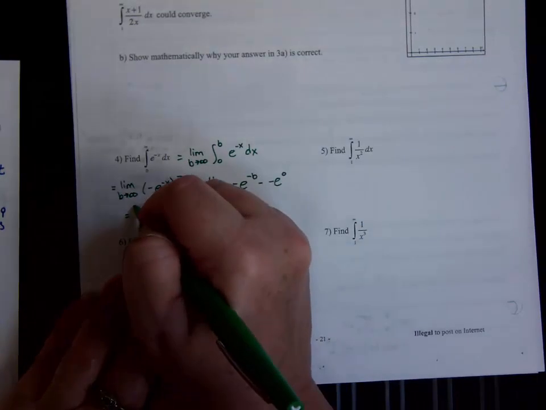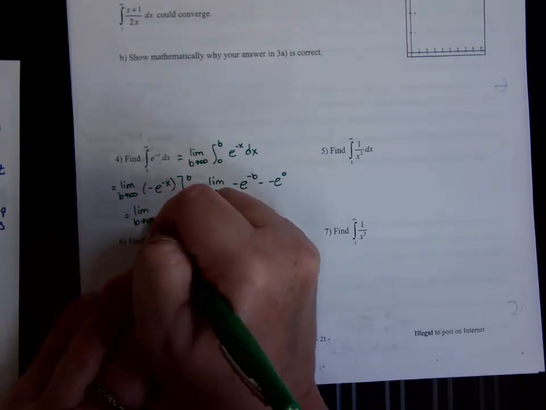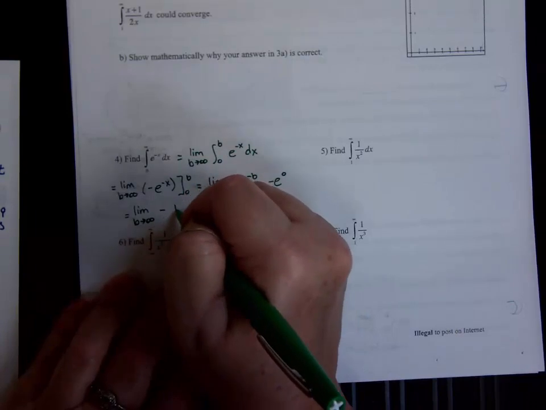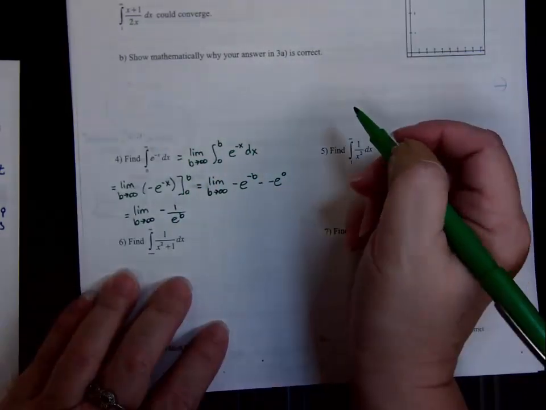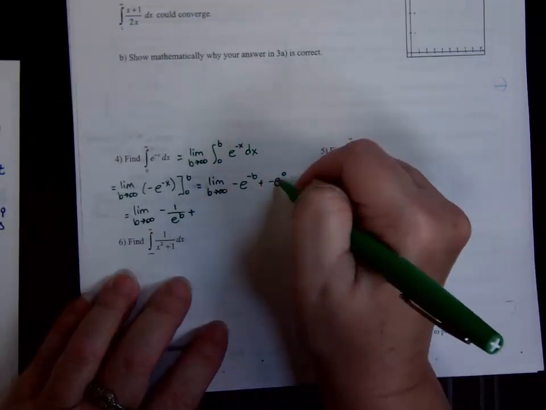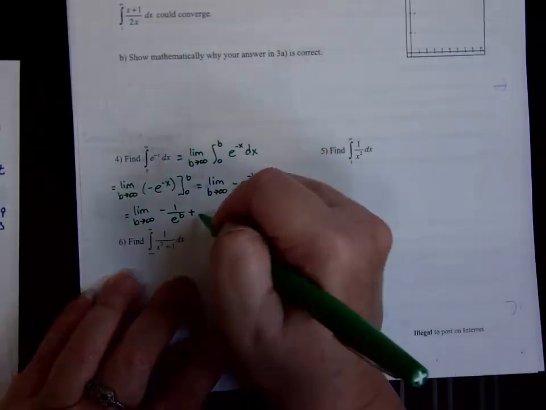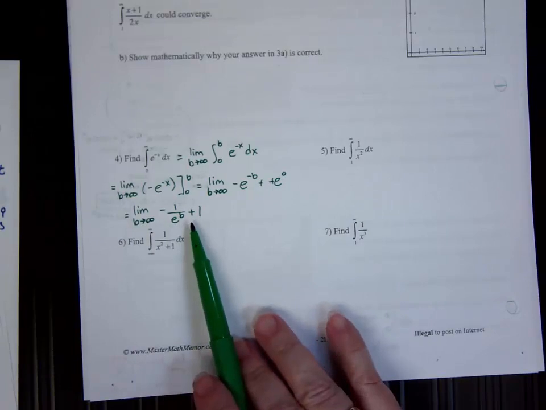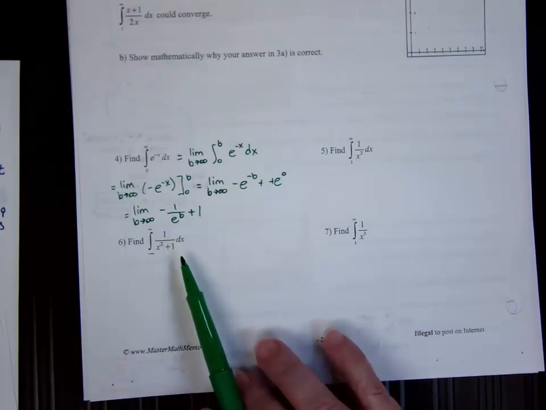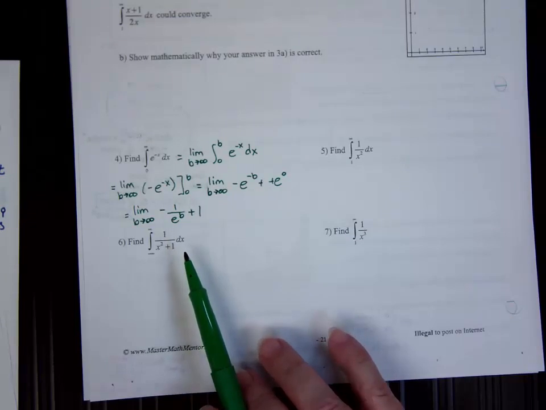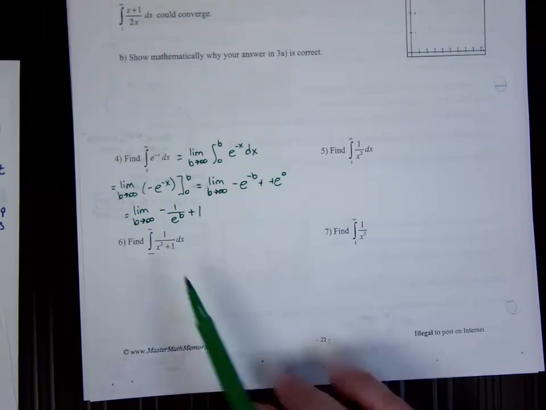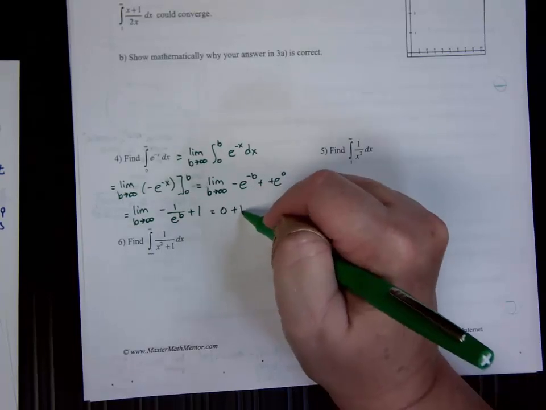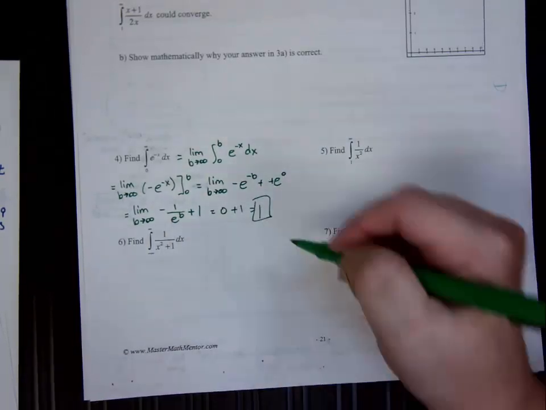So this will be the limit as b approaches infinity of negative 1 over e to the b plus, what is e to the 0 again? 1. Okay, that's the function I'm taking the limit of. If I plug infinity into the denominator, I'm going to have 1 over infinity. And what does 1 over infinity simplify to be? What does it approach? It's 0. So this is going to be 0 plus 1, which is 1, and it does converge.